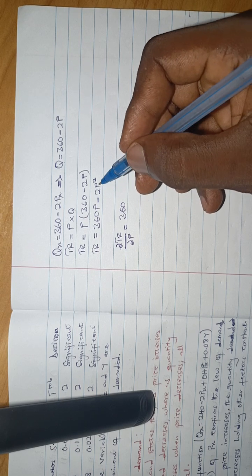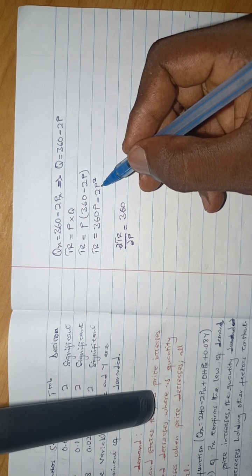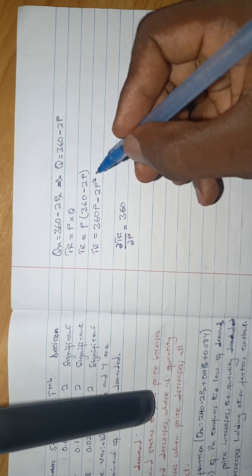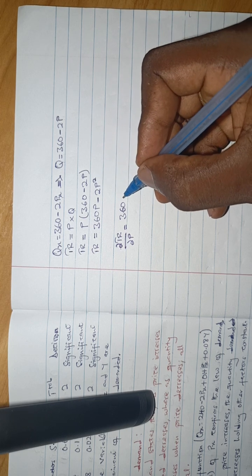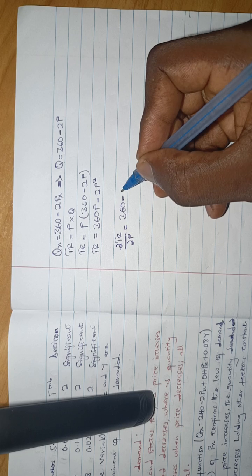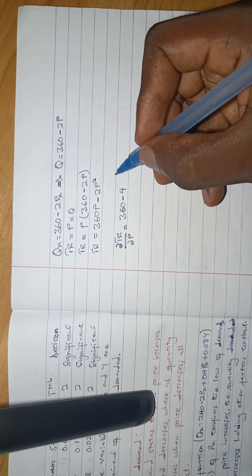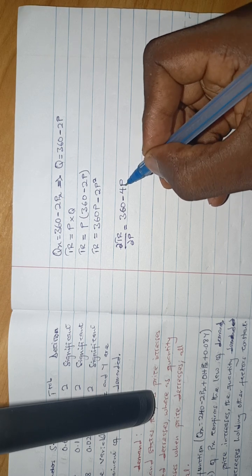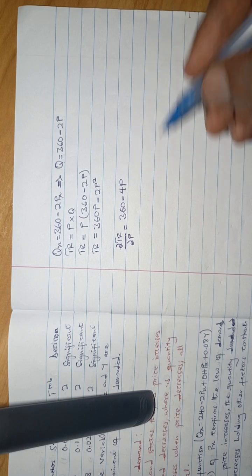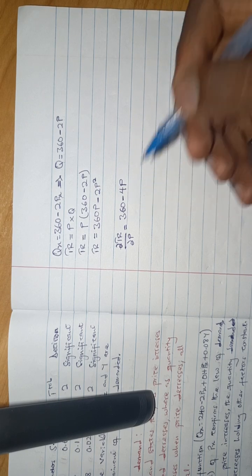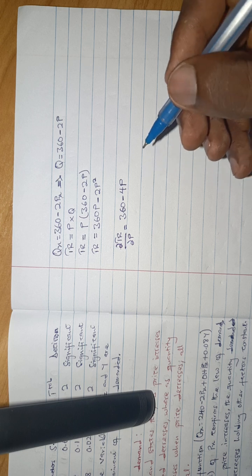Now if you differentiate negative 2P squared, 2 times 2 gives us 4, so it's going to be negative 4P. We subtract 1 from the power, which gives us negative 4P. Now that we've gotten this, our work becomes simpler.